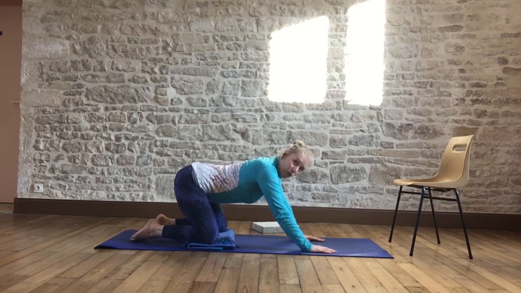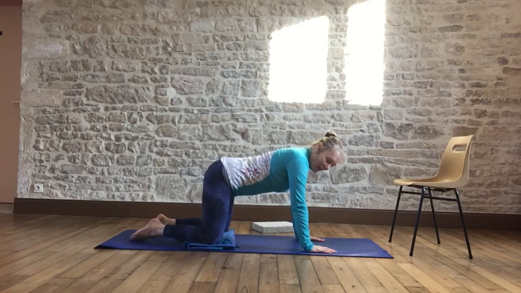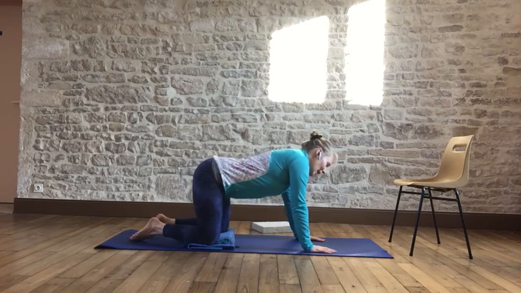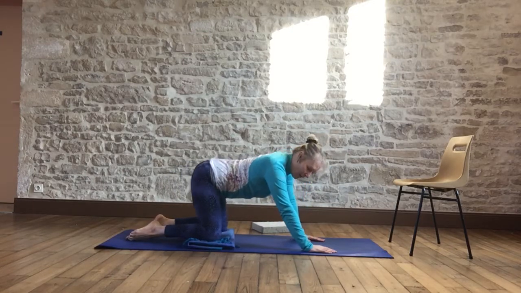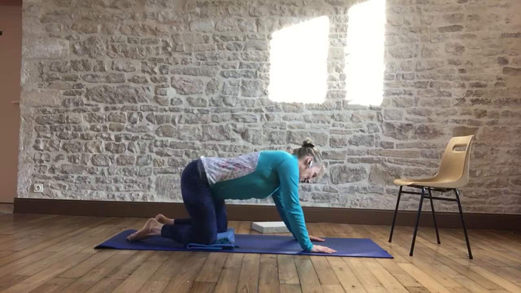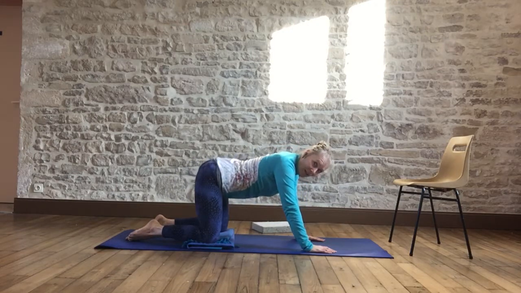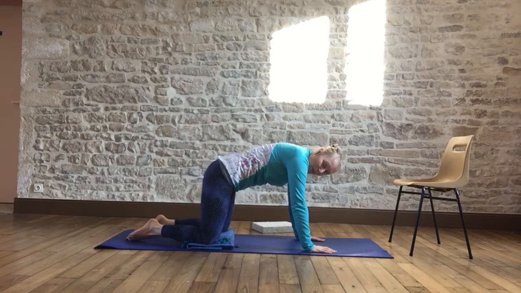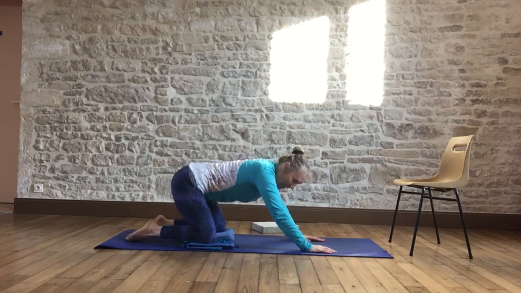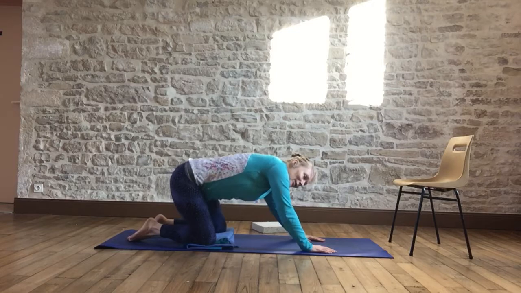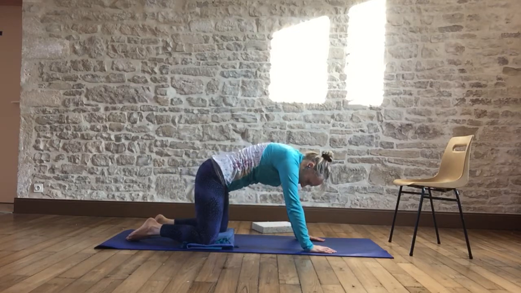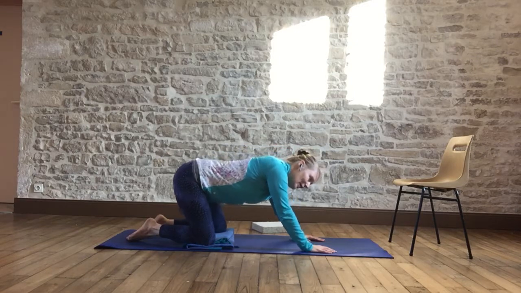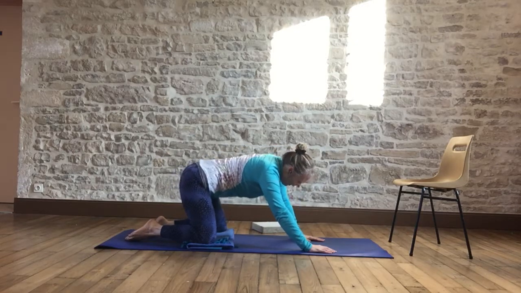And then we're going to draw some circles as though we've got a paintbrush attached to the back of our trousers, and we're just going to be drawing circles. And let's see if we can get a little bit deeper, soft into the shoulders and arms, up and rounding into the back. So it's a little bit like this cat pose, up, but we're moving all these back muscles. We're going to go the opposite direction, round, down, up.